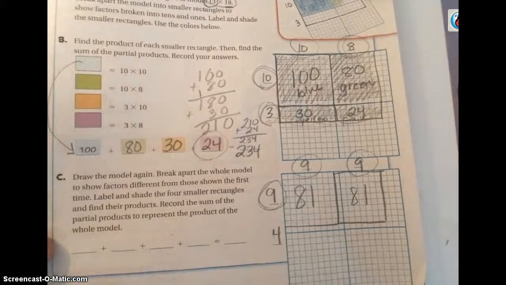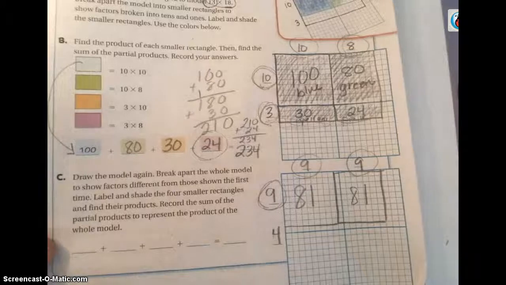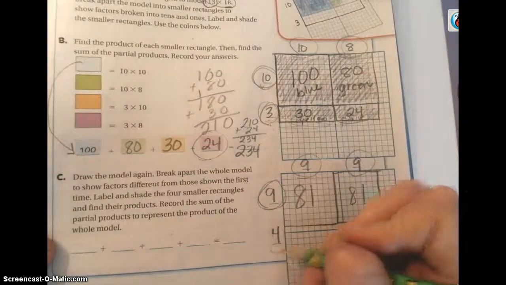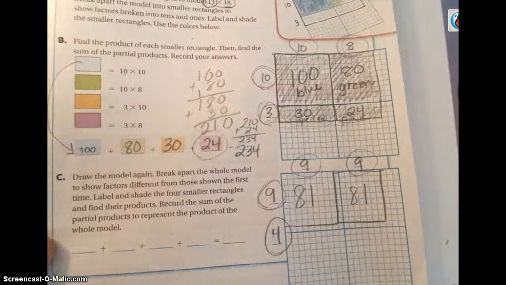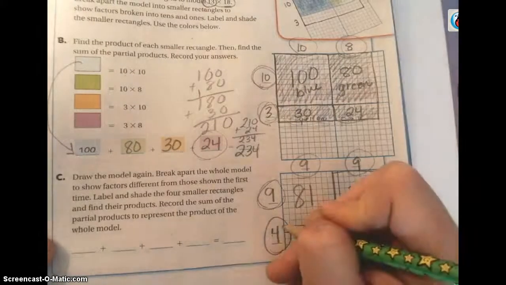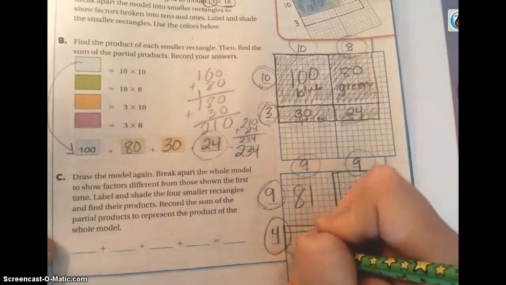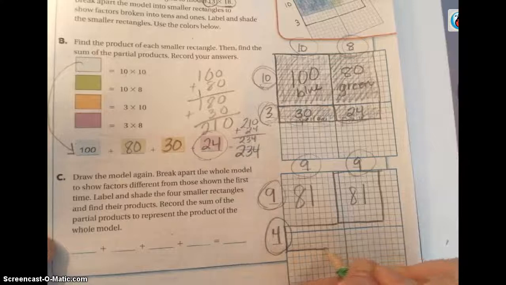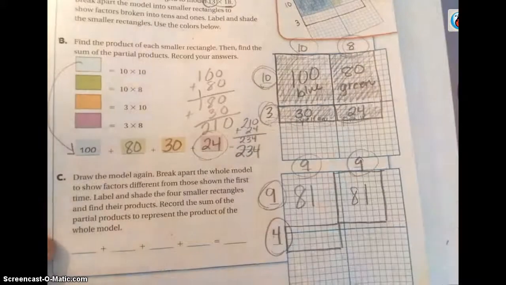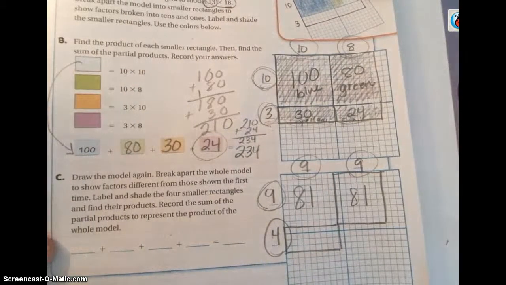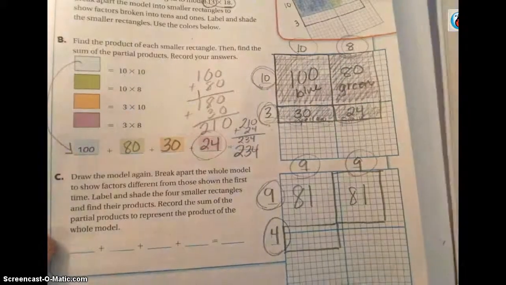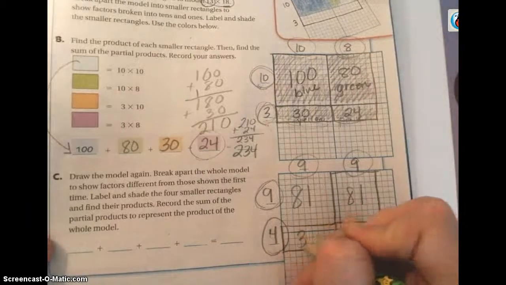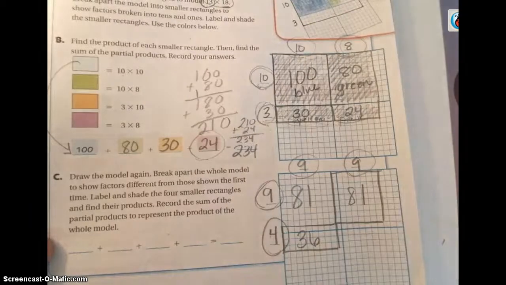Now what am I going to do? Britta? You're going to do 4 times 9. 4 times 9. So we go down 4. 1, 2, 3, 4, and then just go across 9. And 4 times 9 is what? 36. So fill in 36 there.